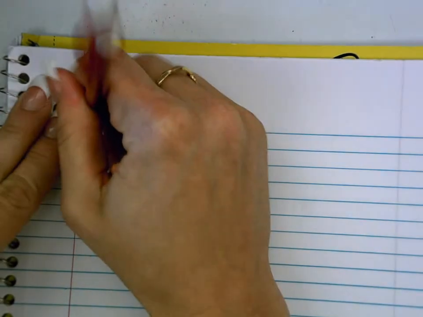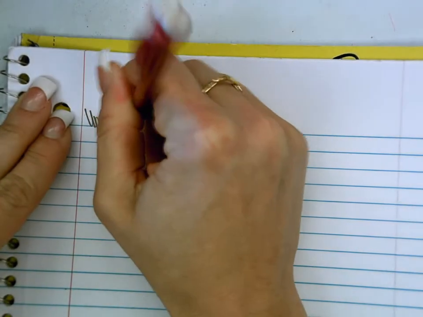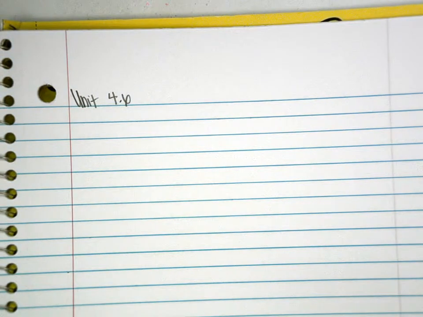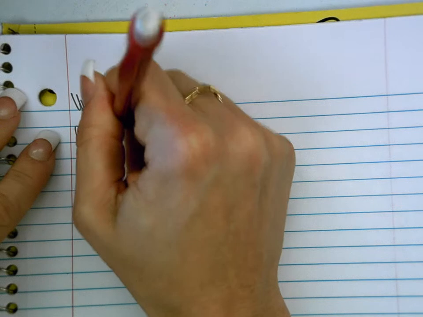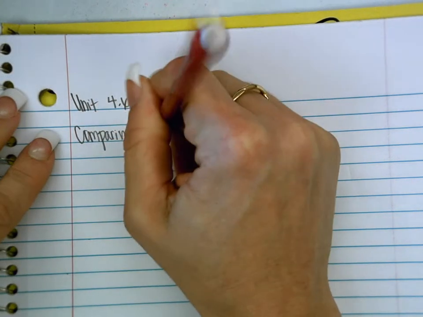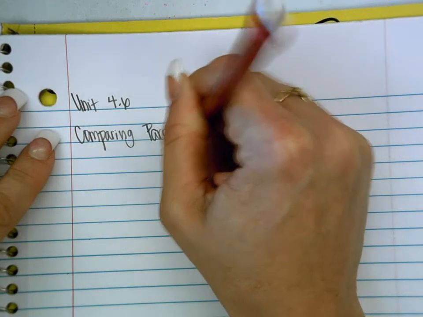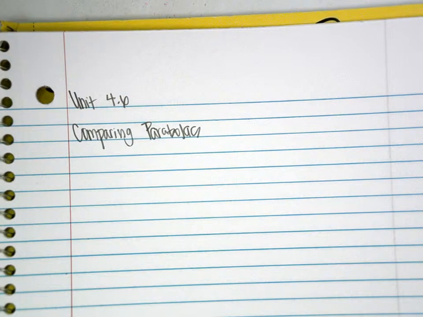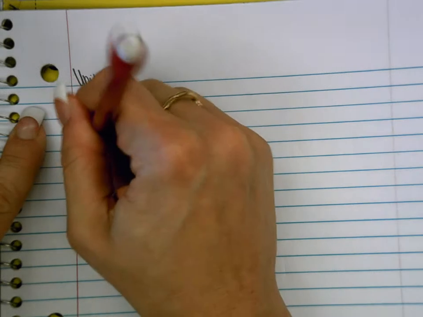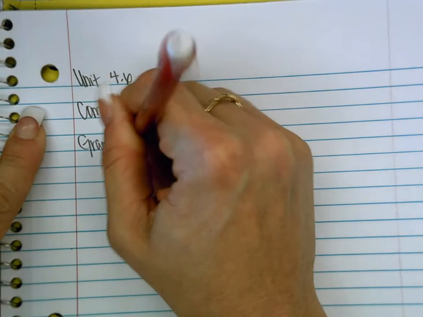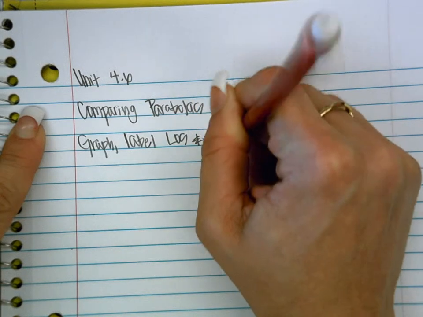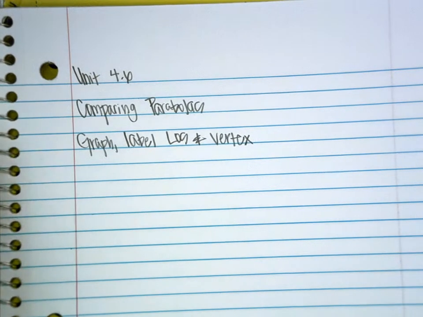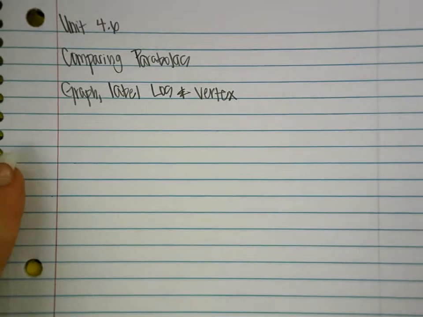So for unit 4.6, what we're going to be doing is comparing parabolas. Basically for all of these, we're going to ask you to graph, label line of symmetry, and vertex.